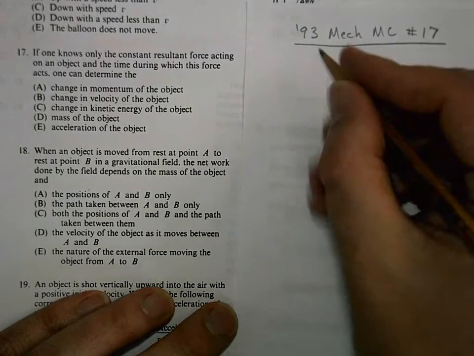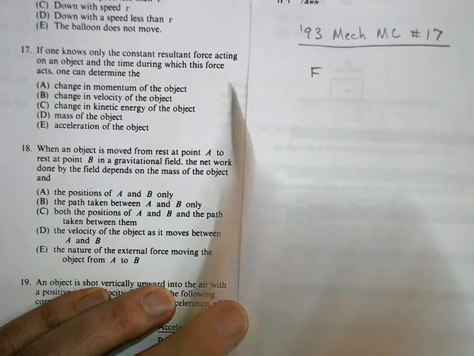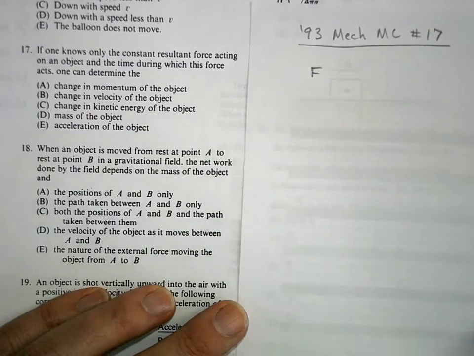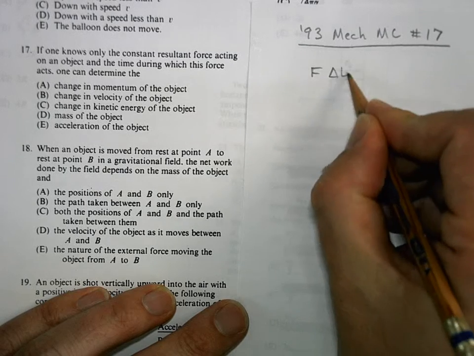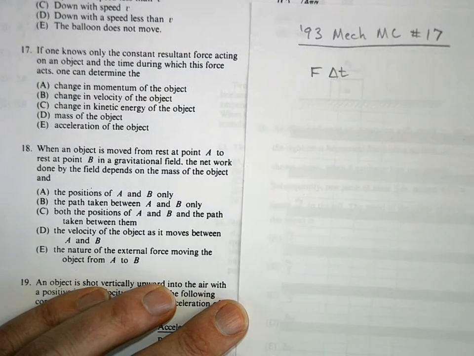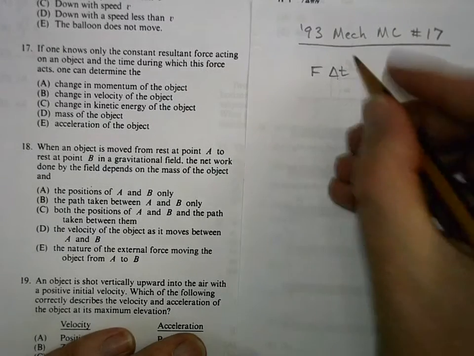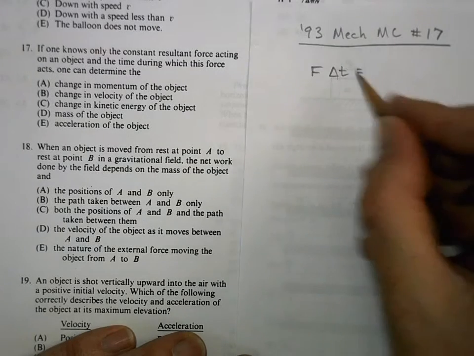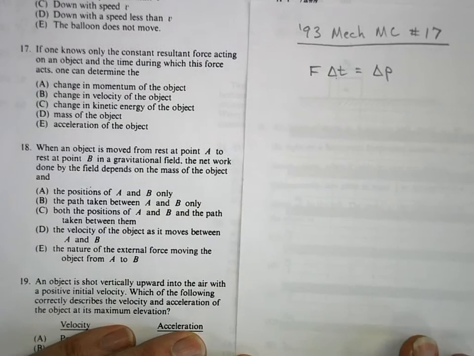So what do we know? We know force, and it's a constant, and we know the time during which that force was applied, so we know delta t. Now what is force times time? So I'm thinking, I know force, I know time. Okay, I'm thinking right away. Force and time is impulse, and impulse is equal to, force times time is equal to a change in momentum. That's the impulse momentum theorem.